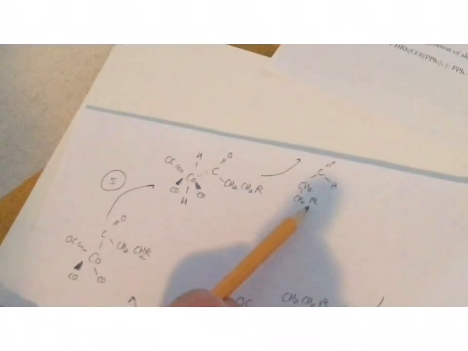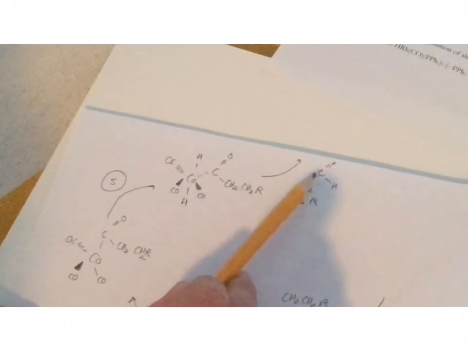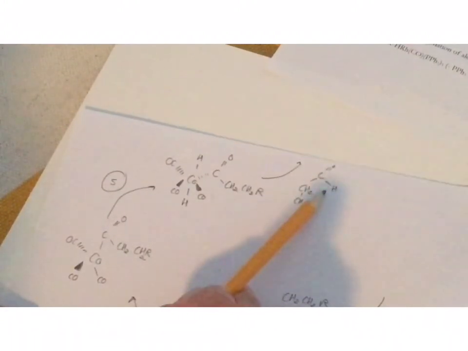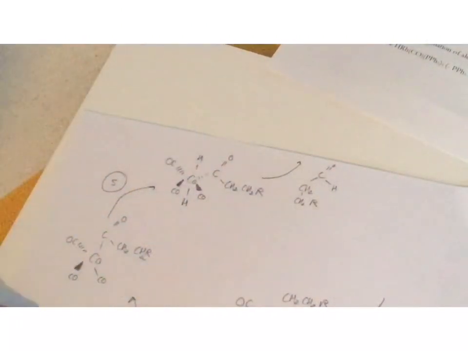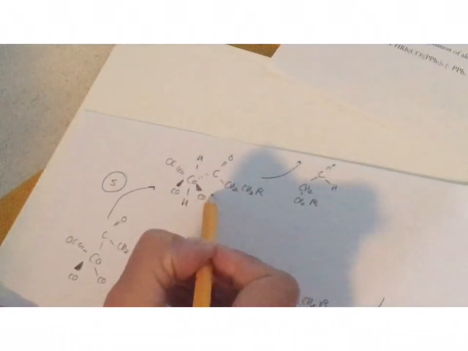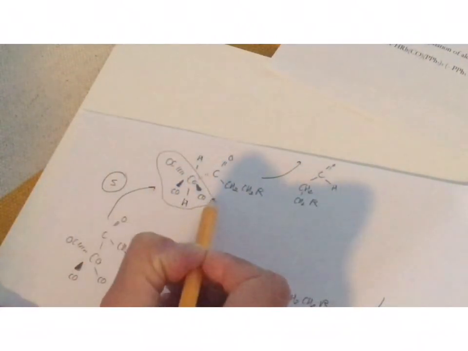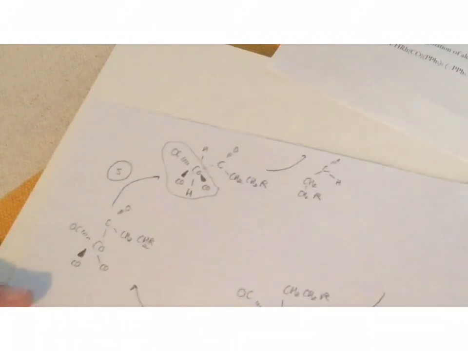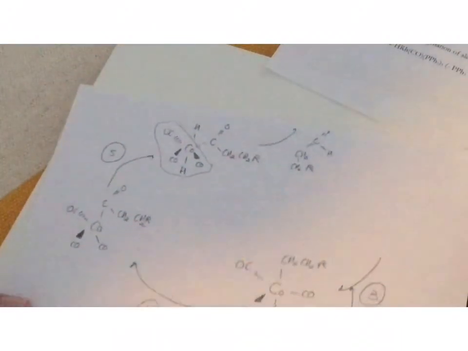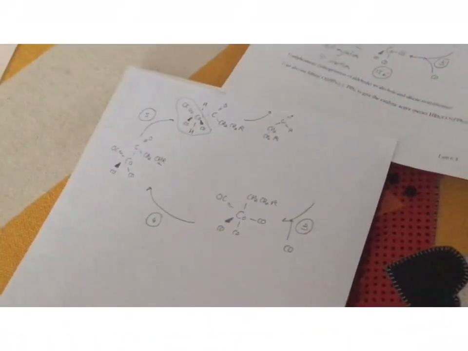We have our group, CH2, CH2COH, the functional group for aldehyde, and I'm still going to regenerate the catalytically active species here at the end.